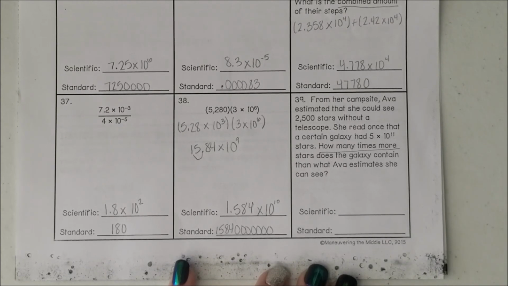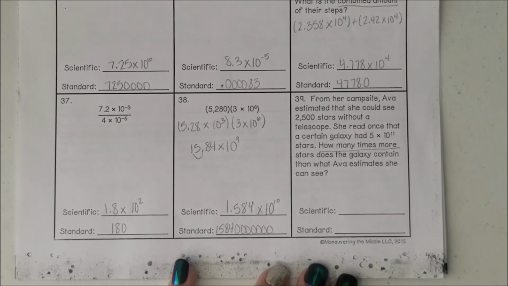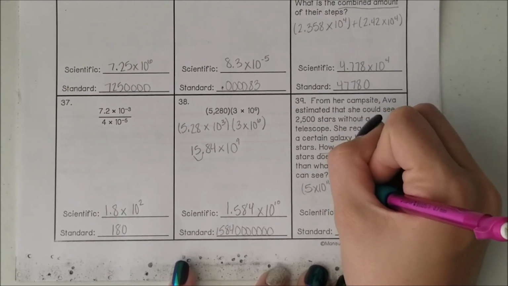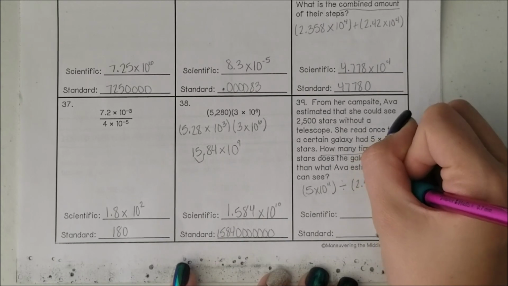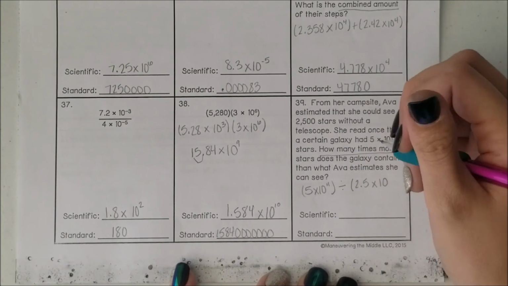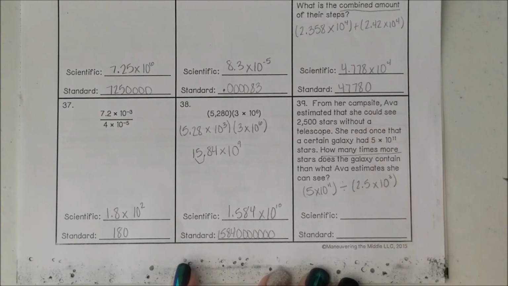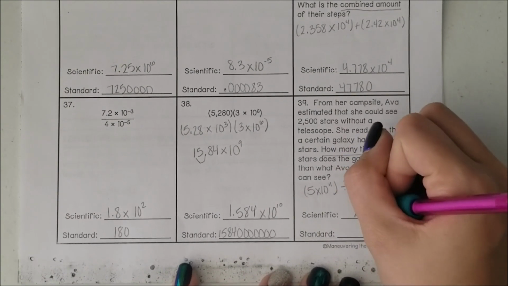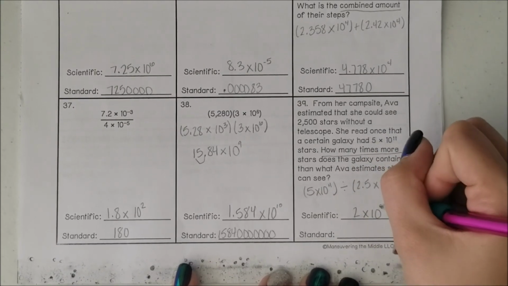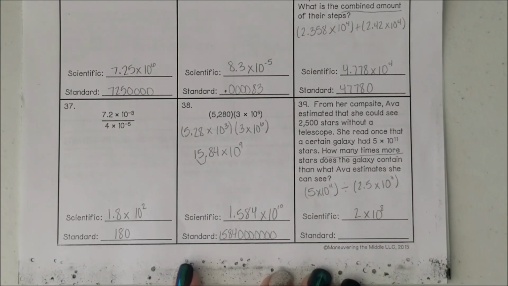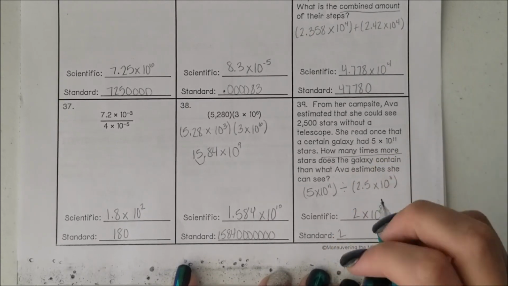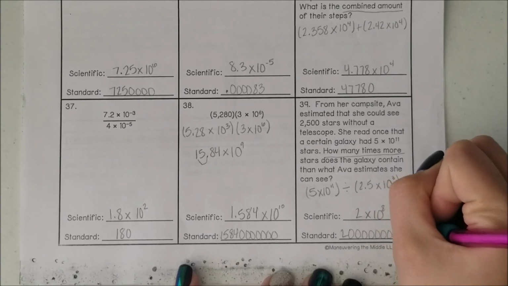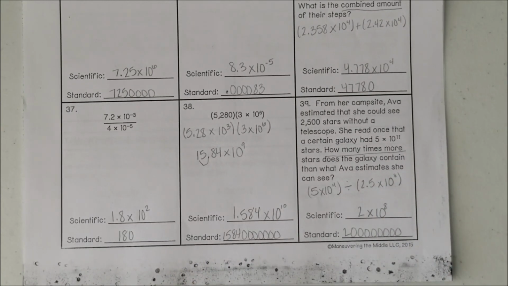So this is going to be division, because it says how many times more. So I'm going to take 5 times 10 to the 11th divided by 2.5 times 10 to the 3rd. 5 divided by 2.5 is 2. 11 minus 3 is 8. So 2 times 10 to the 8th. So I would have 8 zeros afterwards. And that's your study guide.